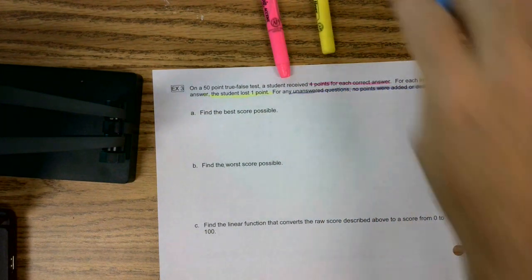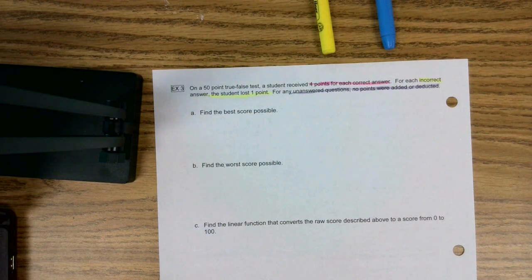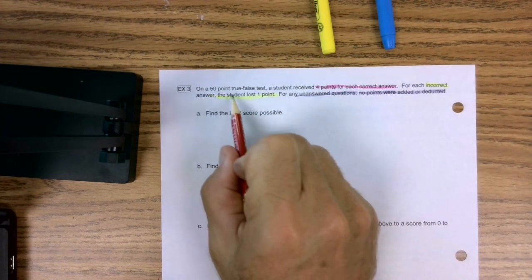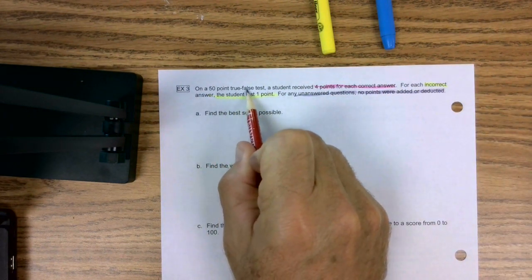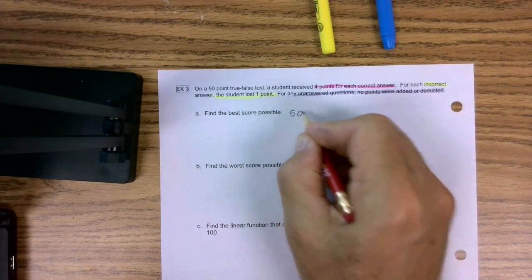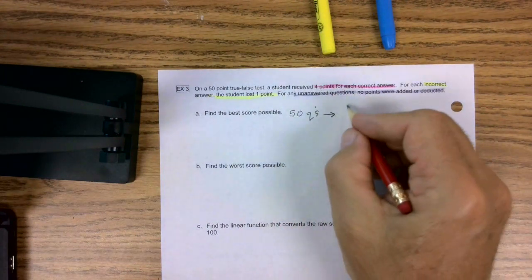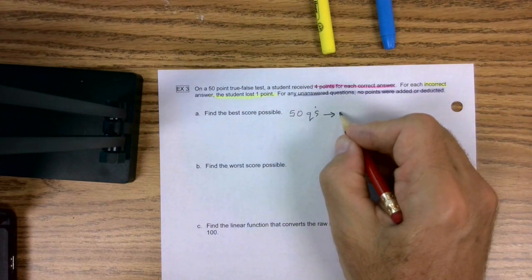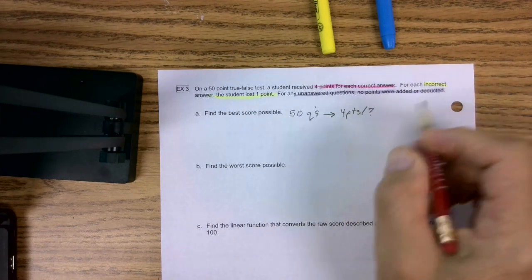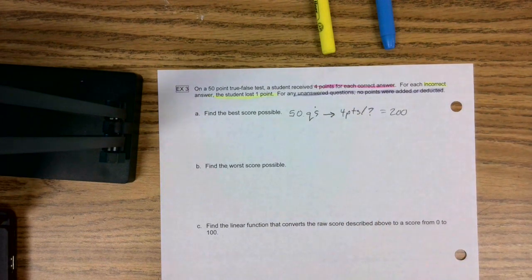So there's your 3 possible scenarios. So it says find the best score possible. Well, this is a 50-point true or false test. Well, if you think about it, that means if there's 50 questions and the student gets all of them right, they'd get 4 points per question, so that'd be 50 times 4, which is 200, okay?